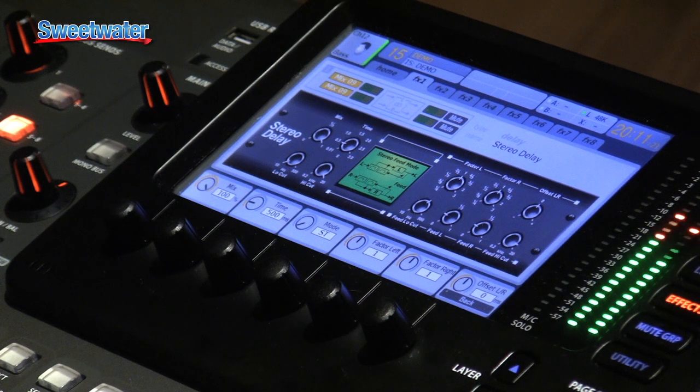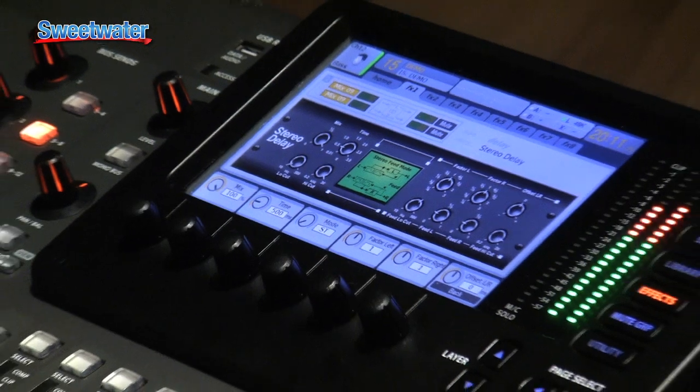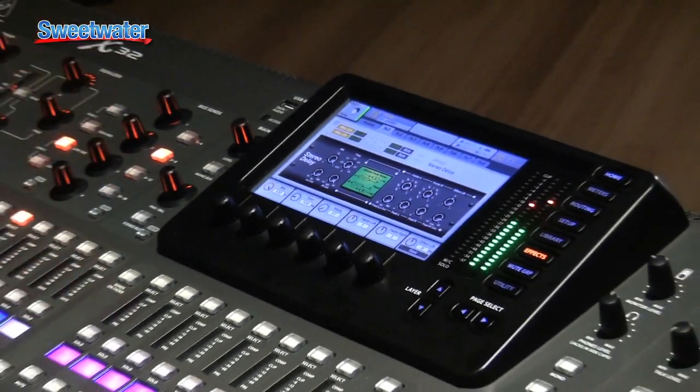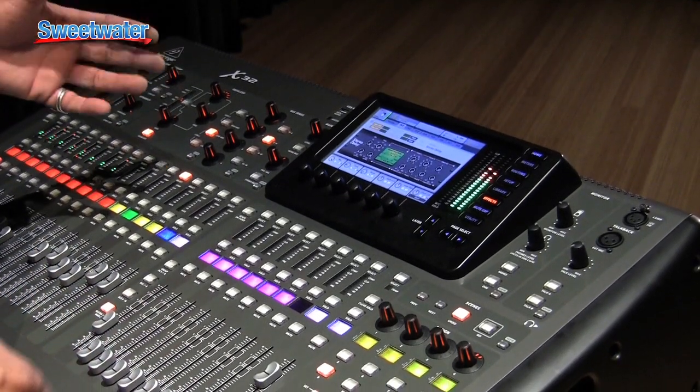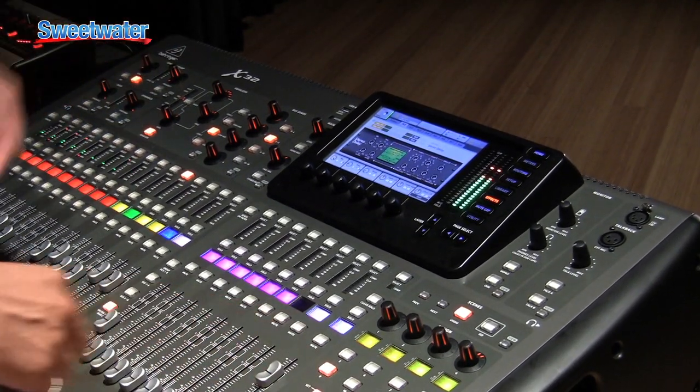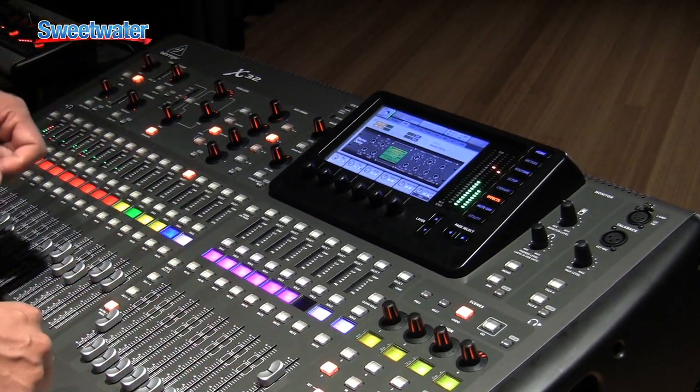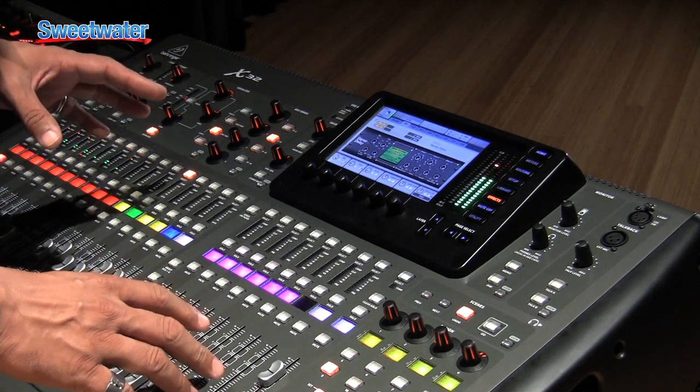Now remember, I have an assign section of this, so if I wanted to assign any part of any one of these effects to a button, and especially on a delay, a tap tempo, because maybe the drummer's not exactly in time or something like that, I can tap tempo the delay to make sure it actually works out. So this is one of the cool things about effects.